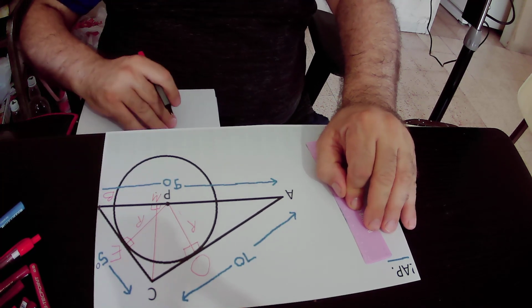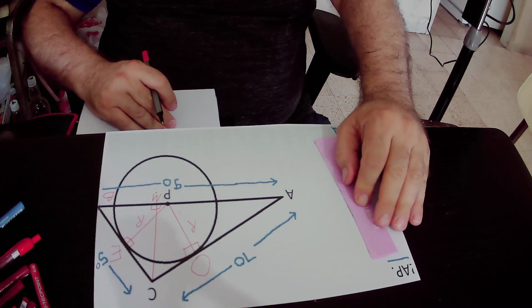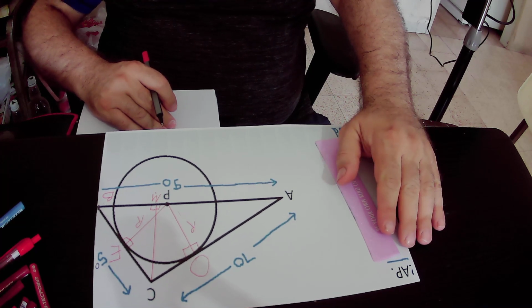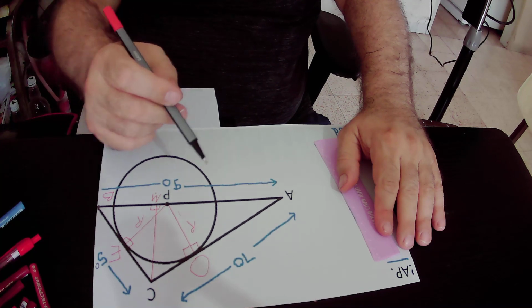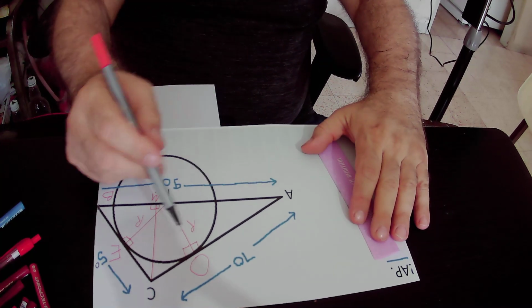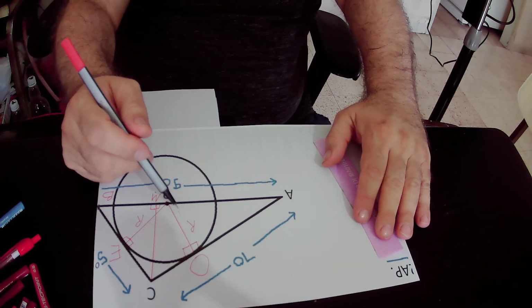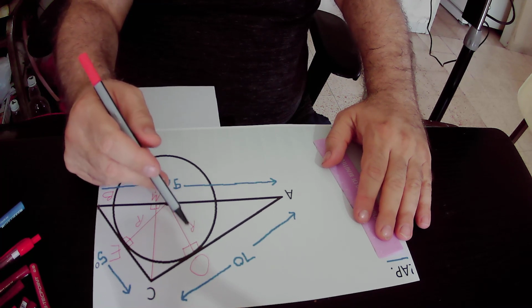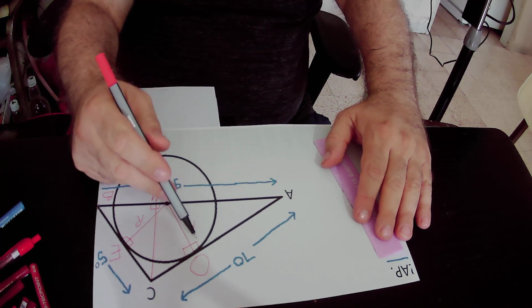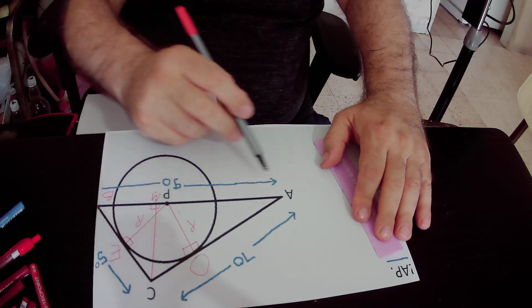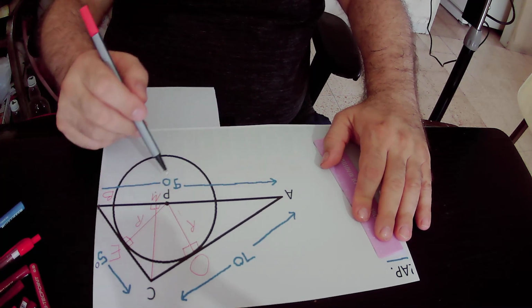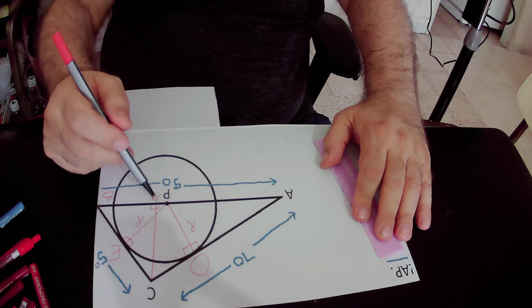So we actually have here 4 right triangles. We created 4 right triangles because triangle AOP is a right triangle because angle POA equals 90 degrees, and also triangle ACM is a right triangle because angle AMC is 90 degrees.